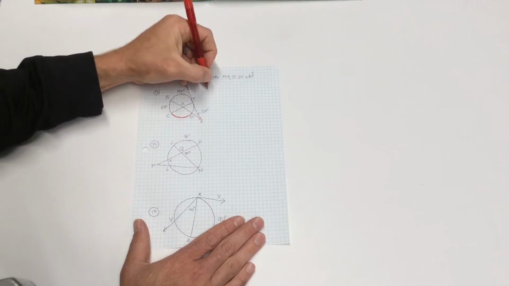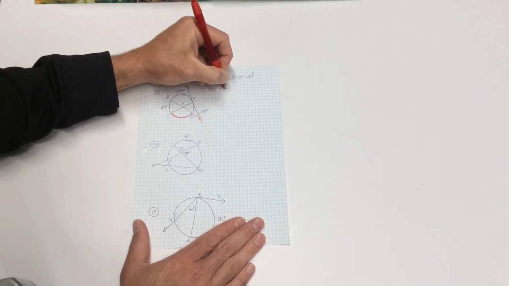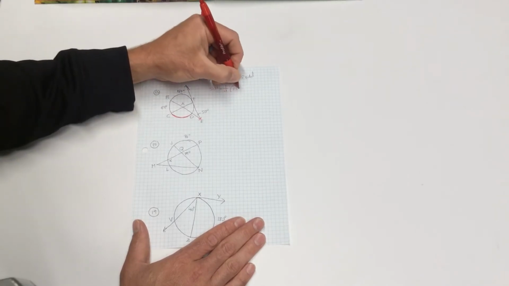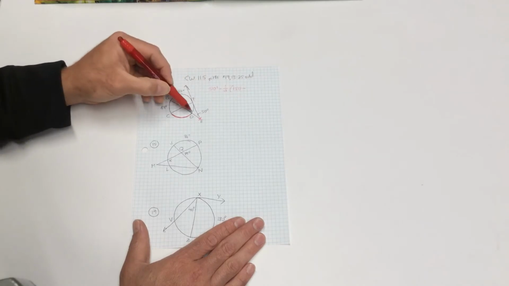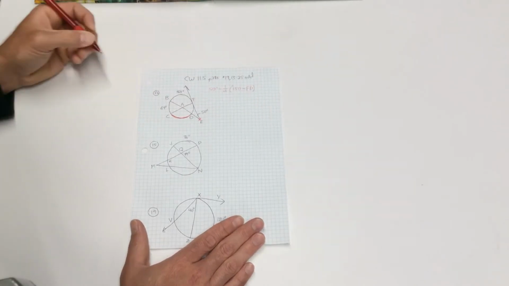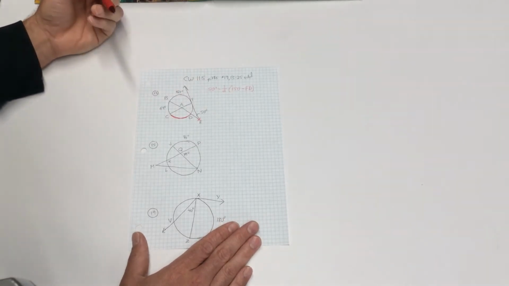So in other words, 50 is equal to half of the two arcs subtracted, 150 minus FD. Because this minus this, cut in half, gives me this exterior angle.